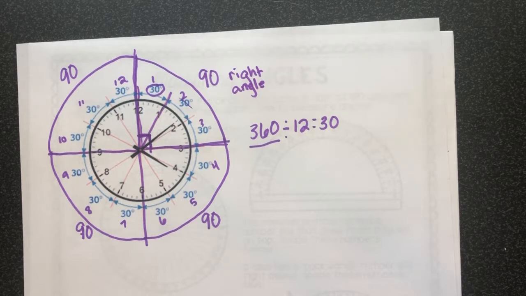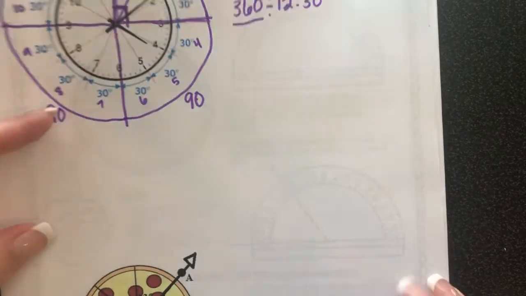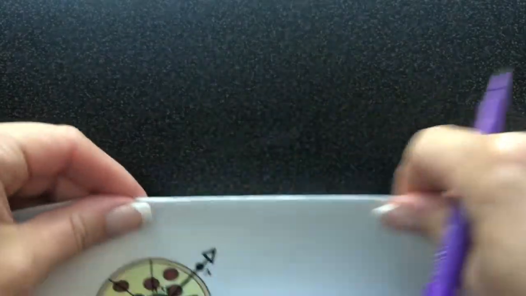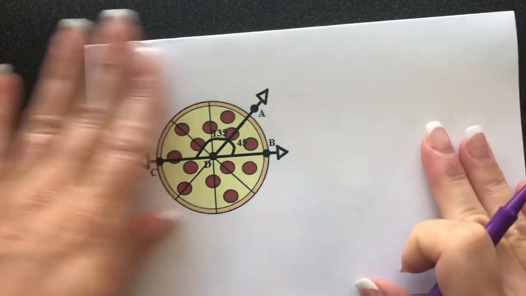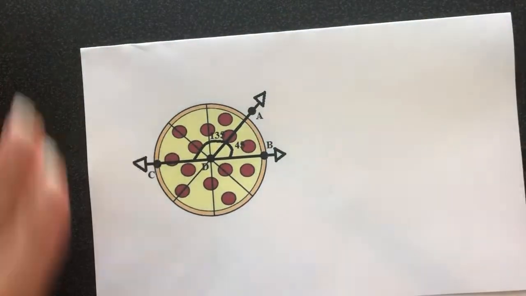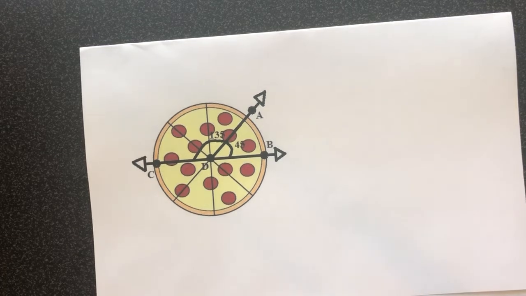Another way to show a circle that is cut up into angles would be a pizza. I'm going to have to fold my paper here so you can see. Now we all know that pizzas can be cut into different sizes. We learned all of that back when we learned fractions. This particular pizza is cut into 8 parts.